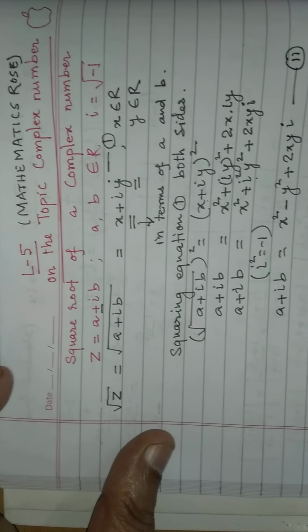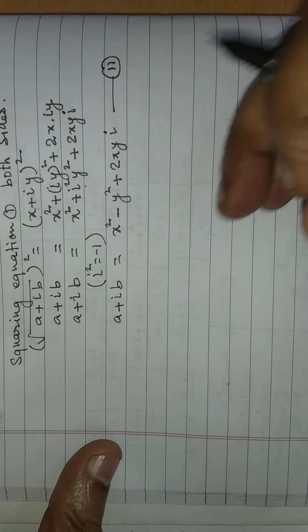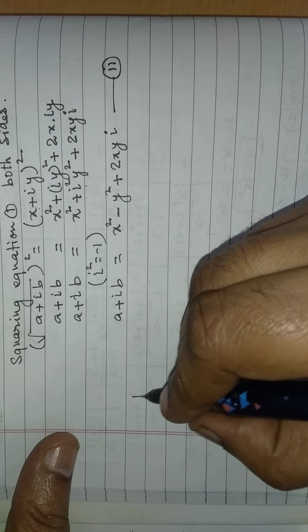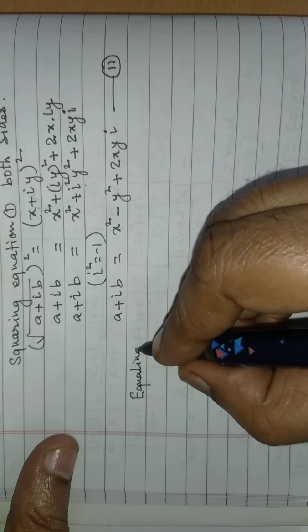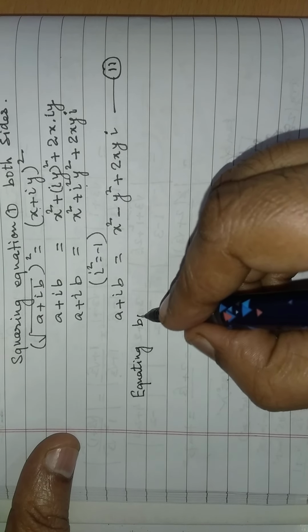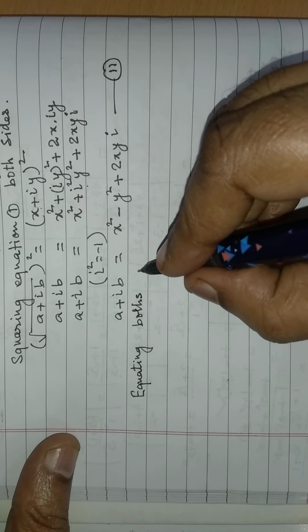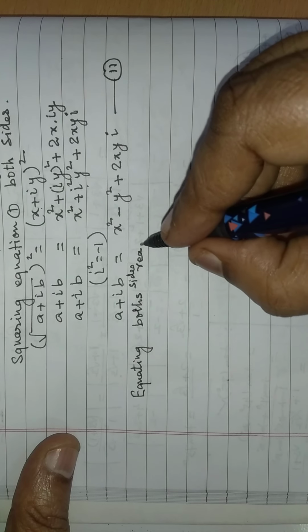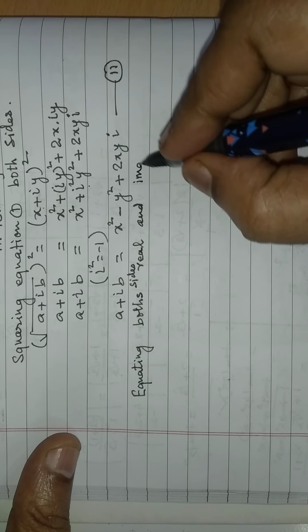Now two complex numbers are equal if their real parts are equal to the real parts and imaginary parts are equal to the imaginary parts. So equating both sides real and imaginary parts.